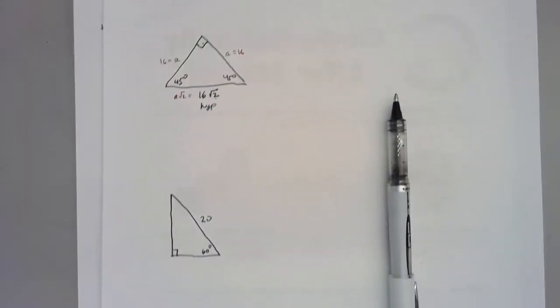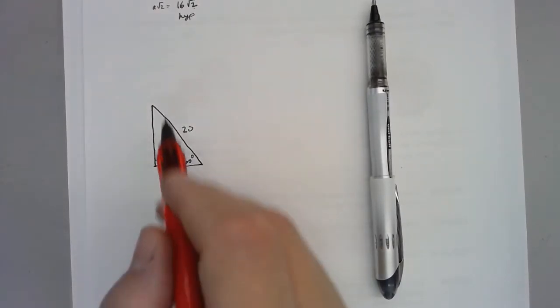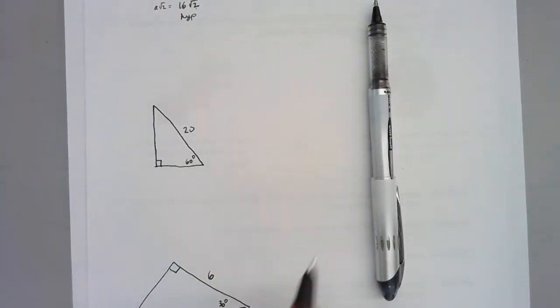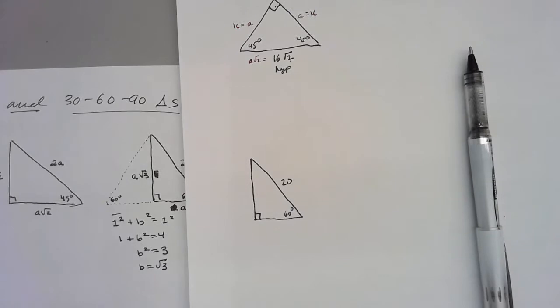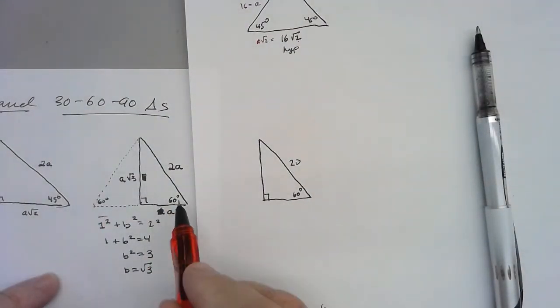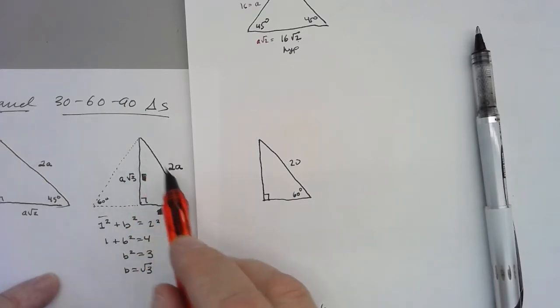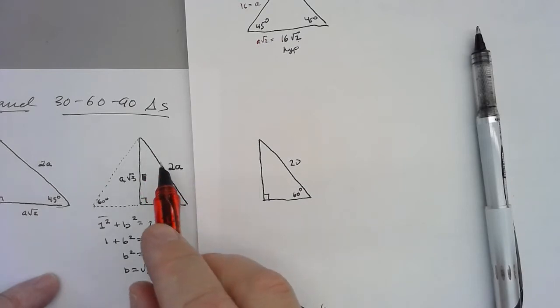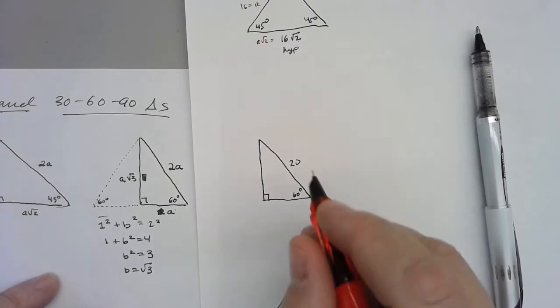Here's a 30, 60, 90 example. So this is 30, 60, 90. This must be 30. So if I look at my template, let me bring a template over here. There we go. Here's my template for the 30, 60, 90 triangle. a on the shortest side, a root 3 on the medium length side, 2a on the hypotenuse. So I'm going to just simply copy the template onto here and figure out what a must be.